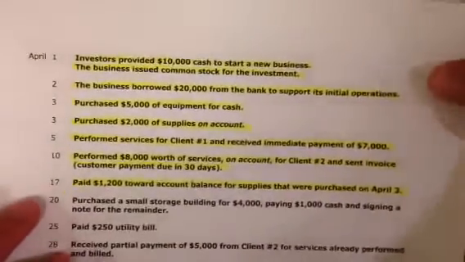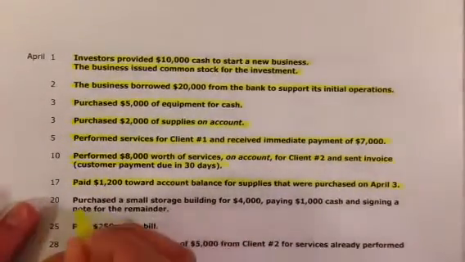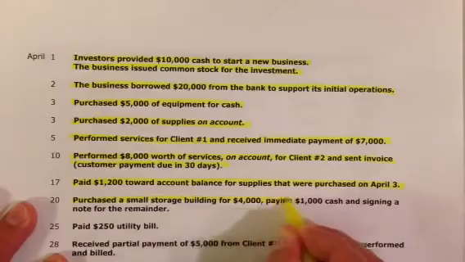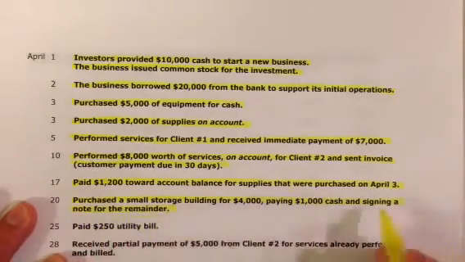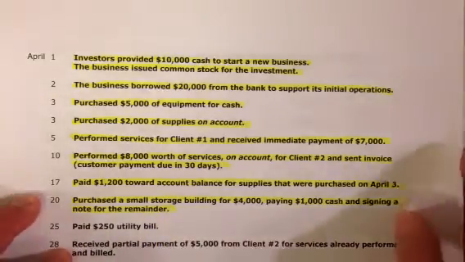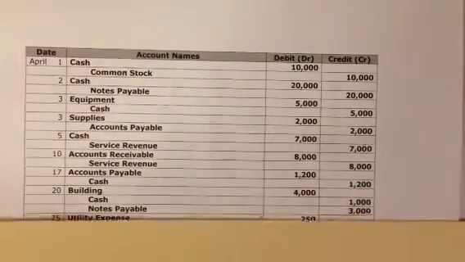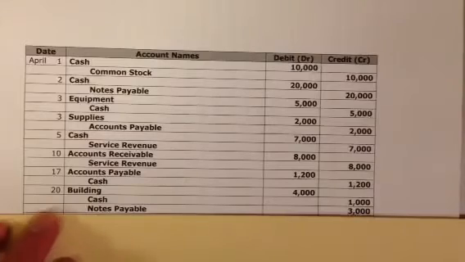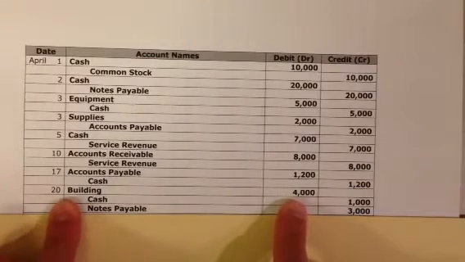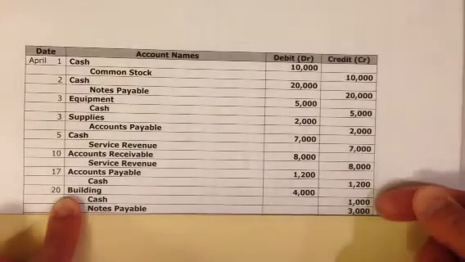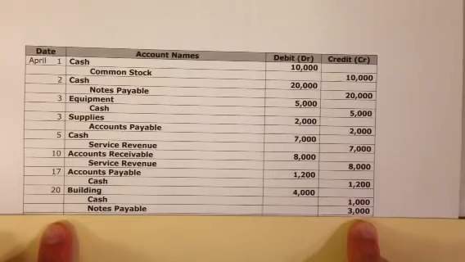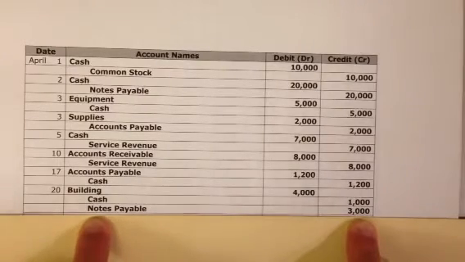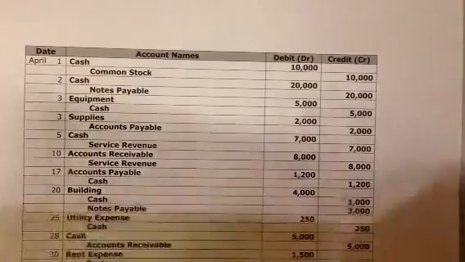What happened next? On the 20th, we purchased a small storage building for $4,000. We paid $1,000 cash down, and we signed a note for the remainder. So let's see how we entered that. Debited the building, because buildings go up. The building asset went up by $4,000. We credited cash. Cash went down by $1,000, and we incurred $3,000 more worth of debt. We have credited the notes payable for $3,000.